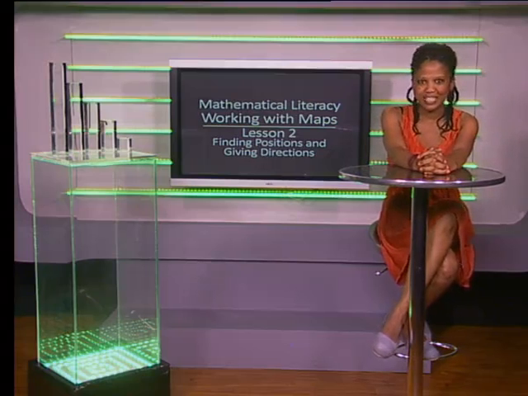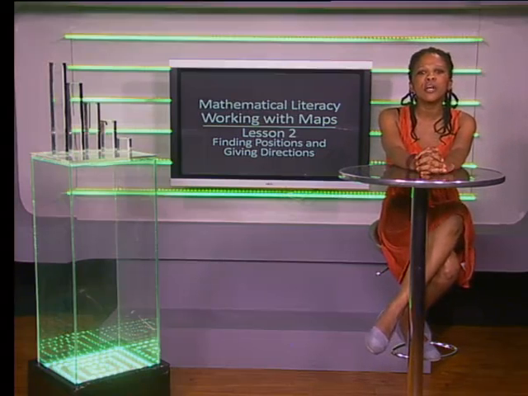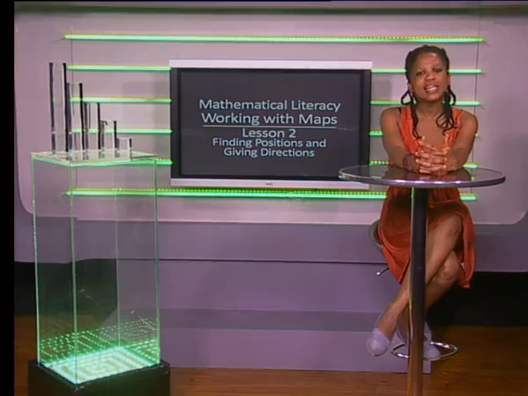Hello grade 11s. In this lesson we are going to learn about finding positions on a map and giving directions. How do we use a map? Let's look at some examples.